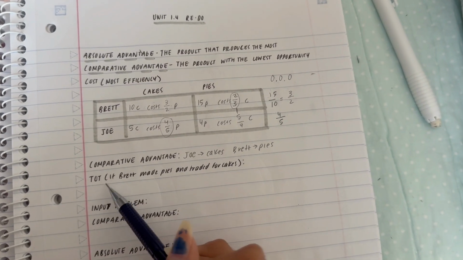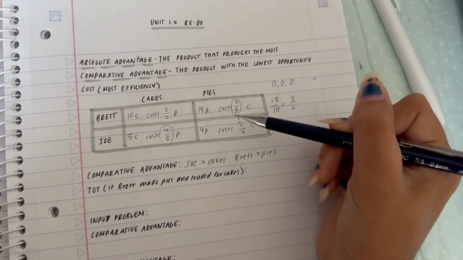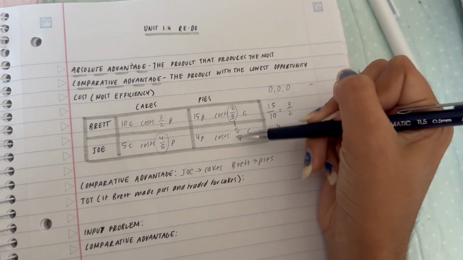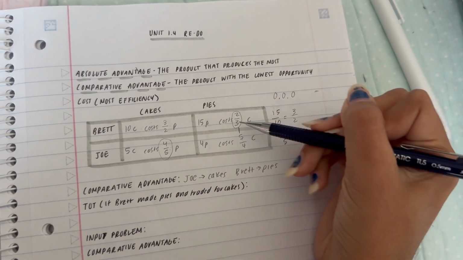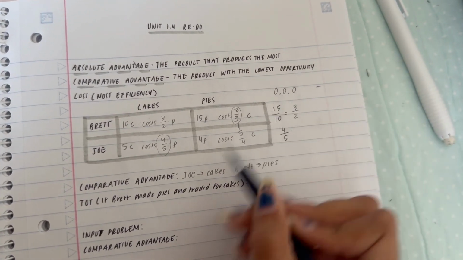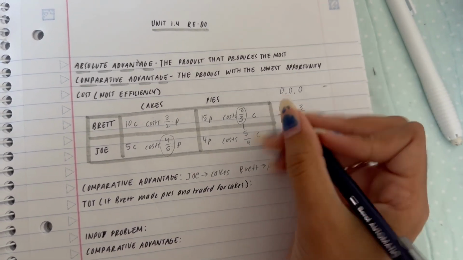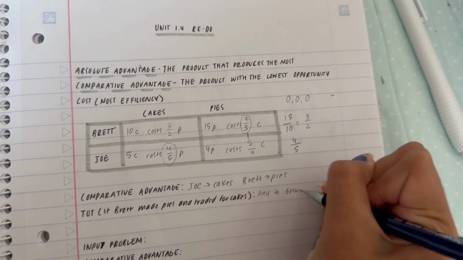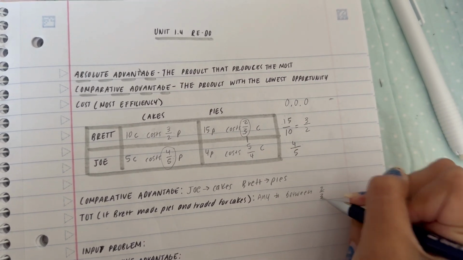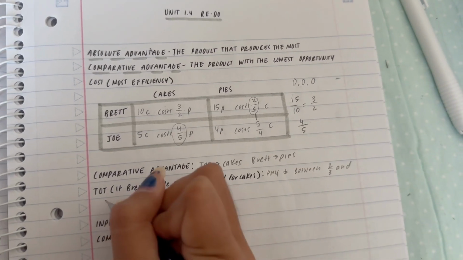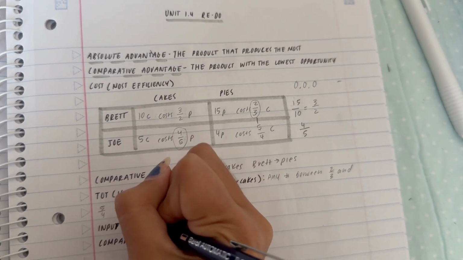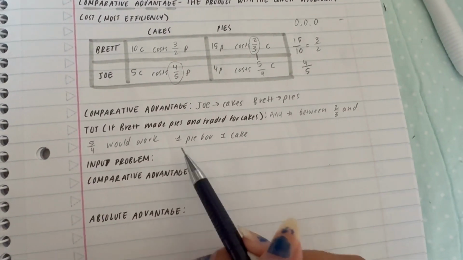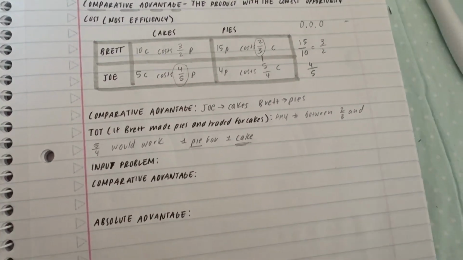Moving on to find the terms of trade if Brett made pies and traded for cakes. If you looked at trading for cakes over here, and you drew a line between your two values, any number in between 2/3 and 5/4 would work to benefit both. So any number between 2/3 and 5/4 would work. So an example would be 1 pie for 1 cake.